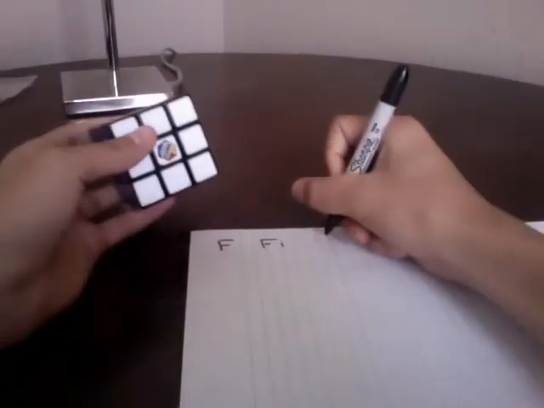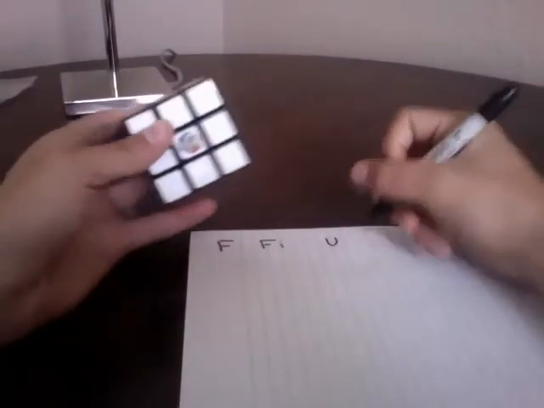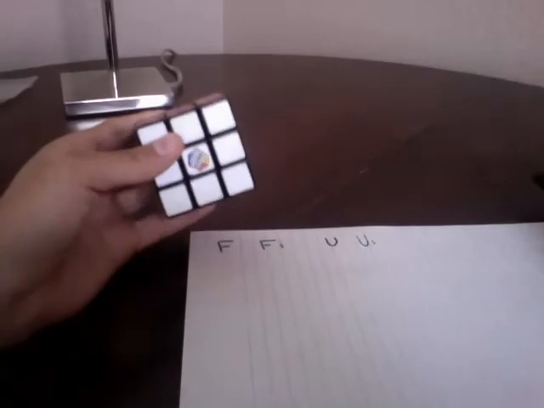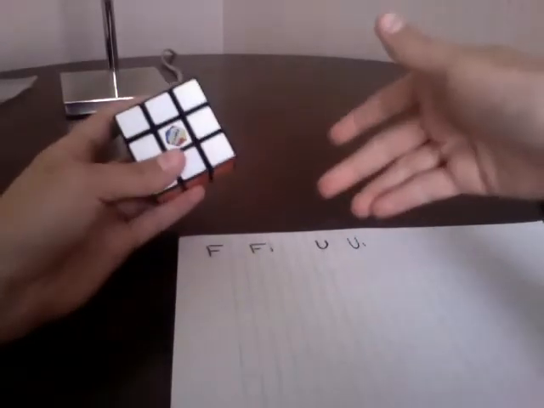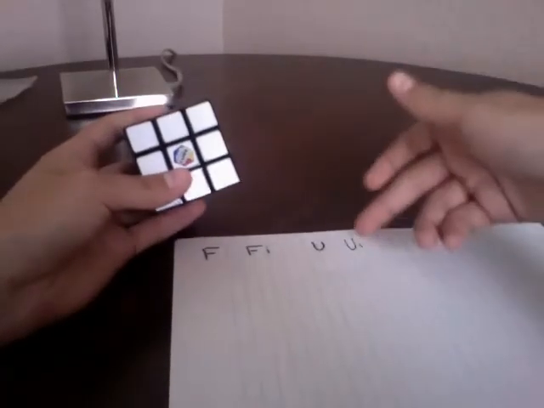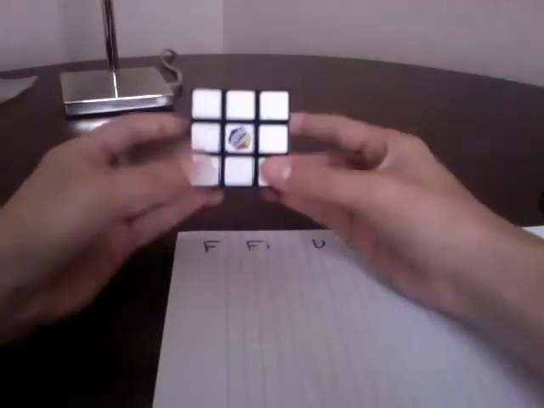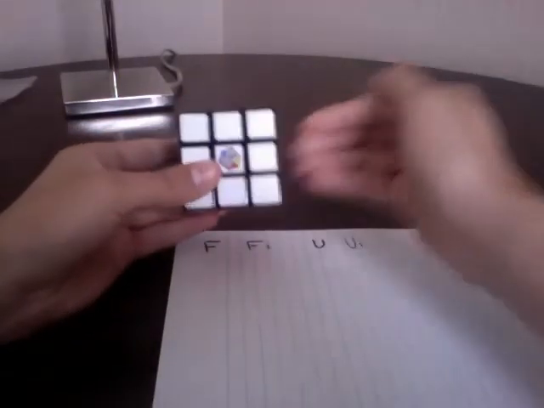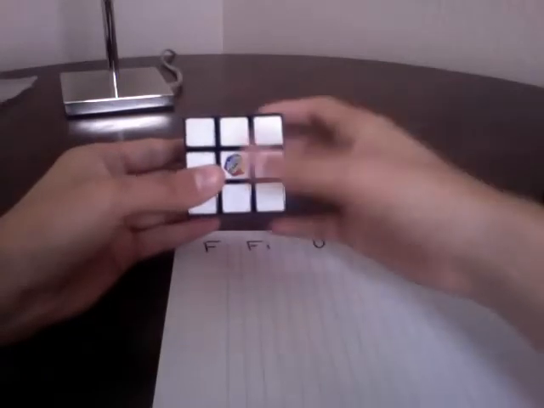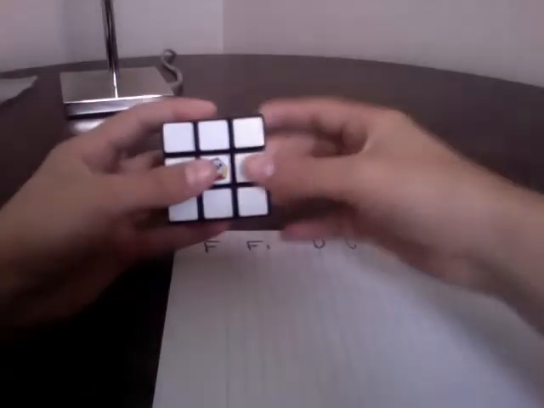And that looks like this. U, and then U prime. So they all look the same according to the letter, and then the prime is that little tick, so I don't have to write them down anymore. So hold the cube the same way. The face to the right is the right, obviously, and the face to the left is the left. So we'll start out with the right.